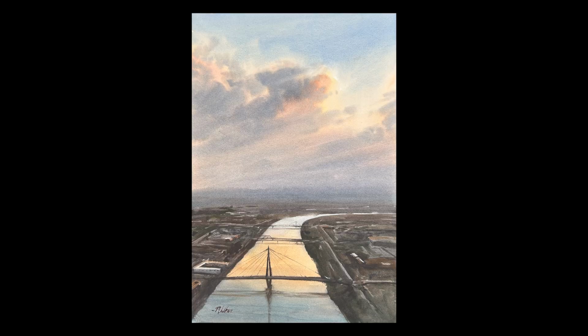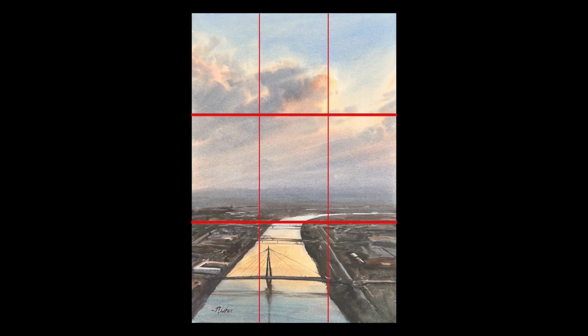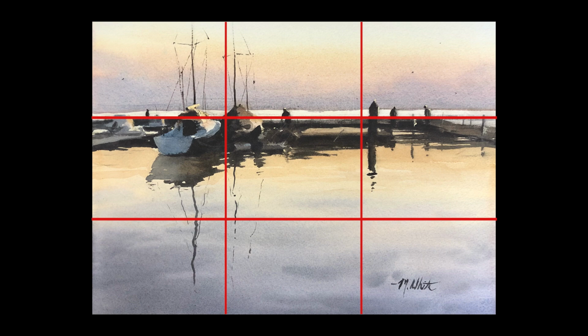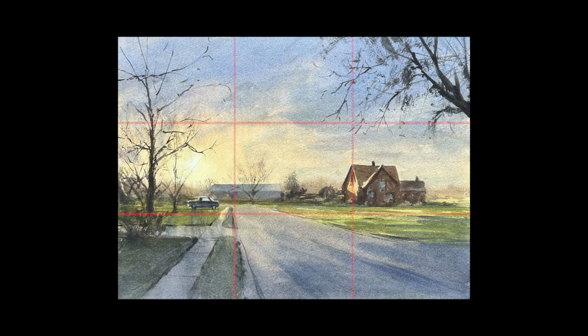Now, this is not an exact science. You don't have to be very rigid about putting something exactly on one of these thirds, but if you generally keep that in mind, that these are key areas of my composition where I want a lot of that action to be, that's going to help your overall output.